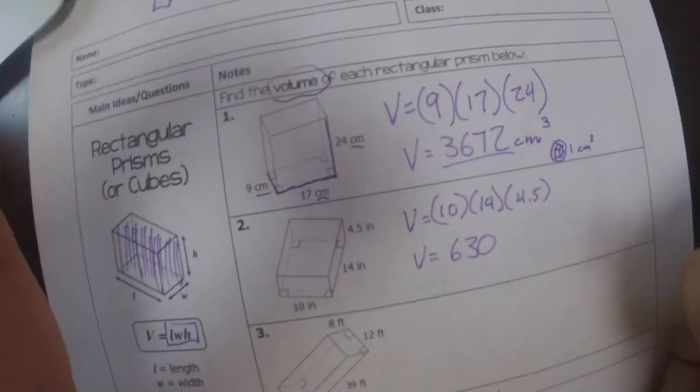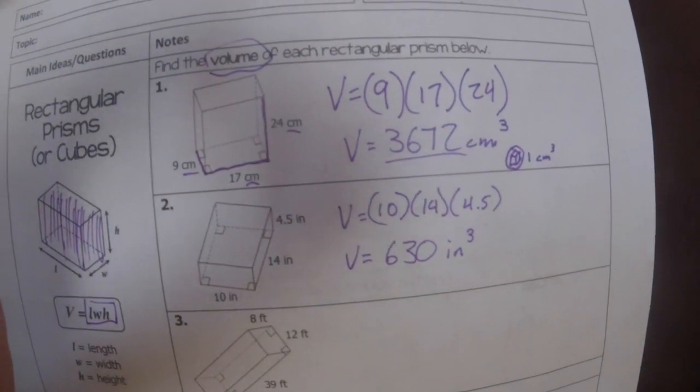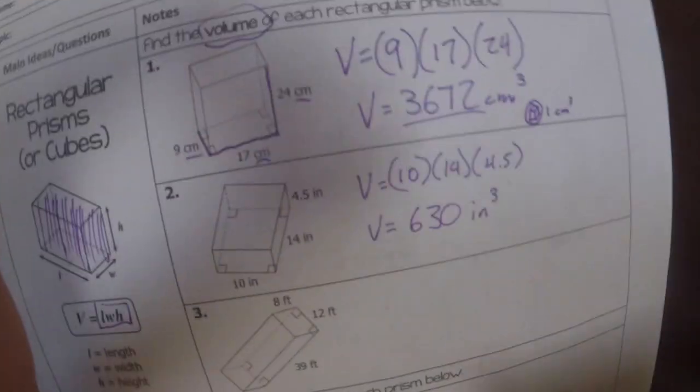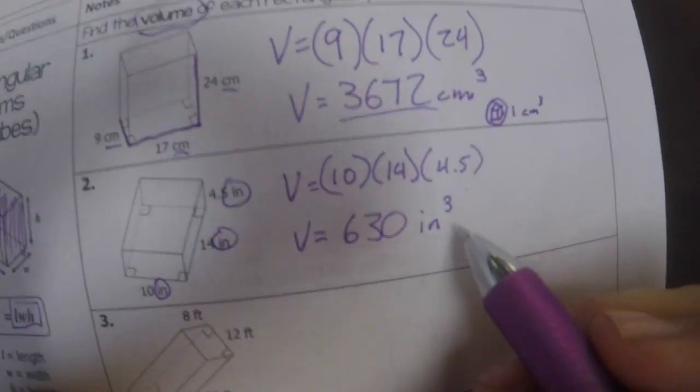630 inches cubed, because our units were in inches. And since we're finding volume, it's always got to be inches cubed.